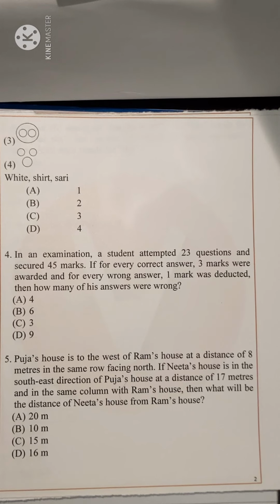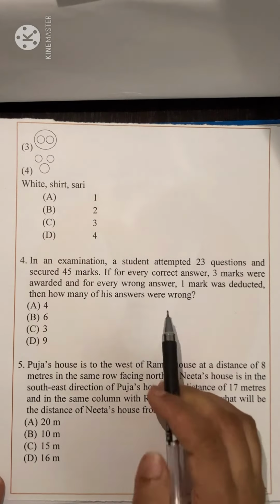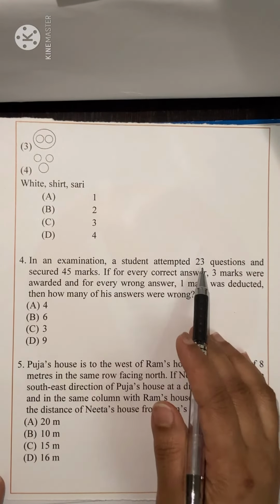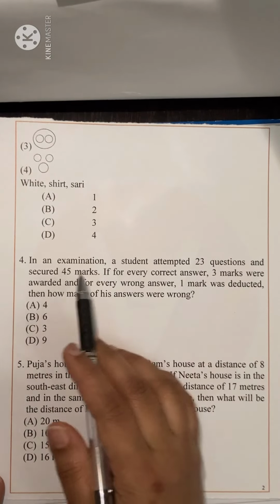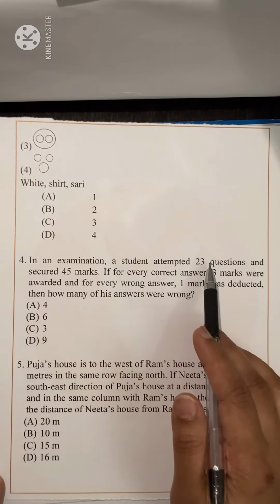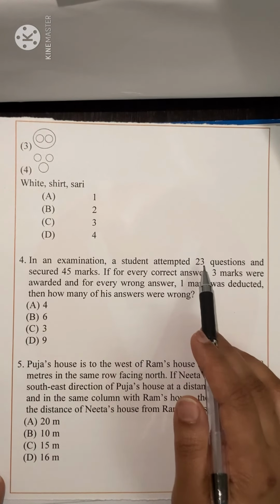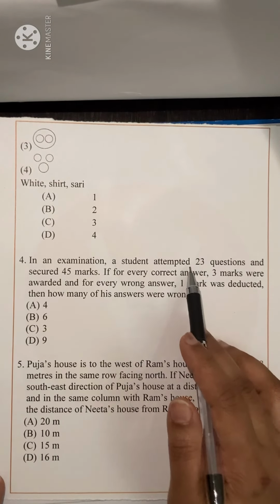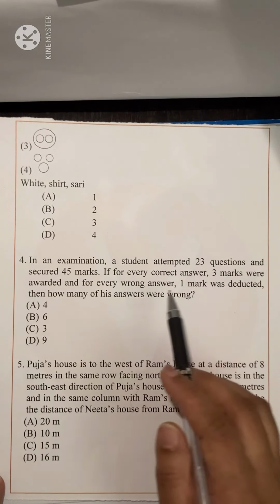Number 4. In an examination, a student attempted 23 questions and secured 45 marks. If for every correct answer 3 marks were awarded and for every wrong answer 1 mark was deducted, then how many of his answers were wrong? Let's see how to do this. So here in this question, the student attempted 23 questions and he secured 45 marks. We don't know how many questions out of this 23 he wrote correctly and how many mistakes he made. That we don't know.